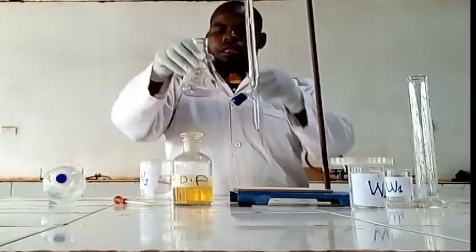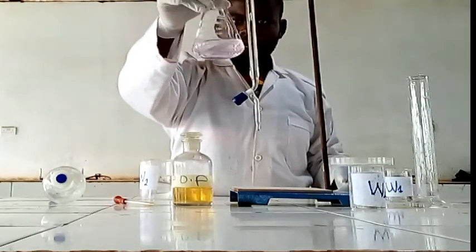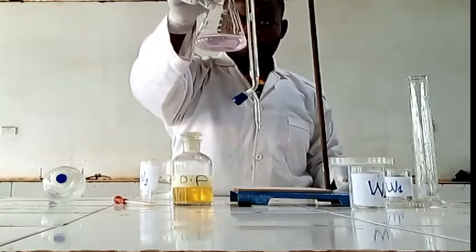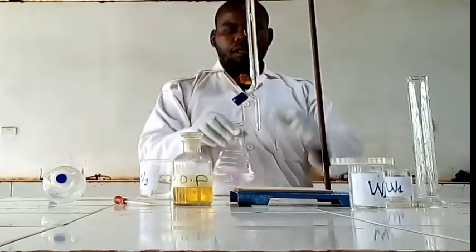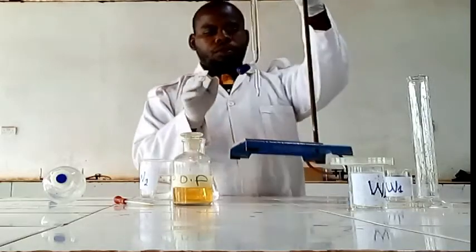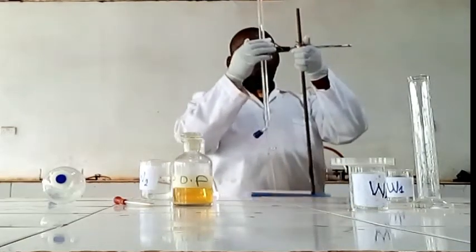Yes, it is a color change which is pink. You will see this, it is pink color, from colorless to pink. Then we are going to find the initial and the final volume.